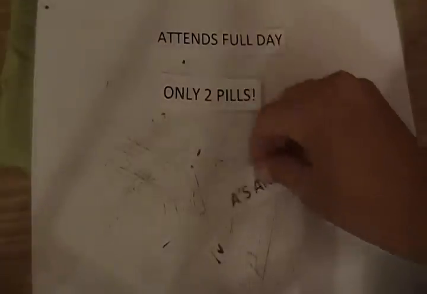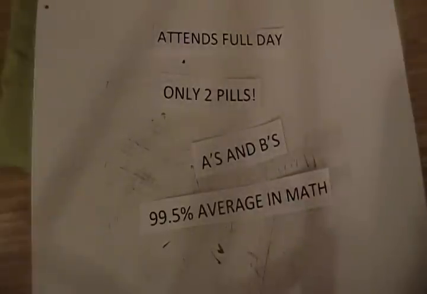Yay! As a result, Matt attends all of his classes, most of which focus on content in the general education curriculum. He also takes only 2 medications, and 1 is for the occasional migraines. He has good relationships with his school's administrators and faculty and his peers. He is earning A's and B's in school and has a 99.5% average in his general education math class. Yay! The end. Yay!